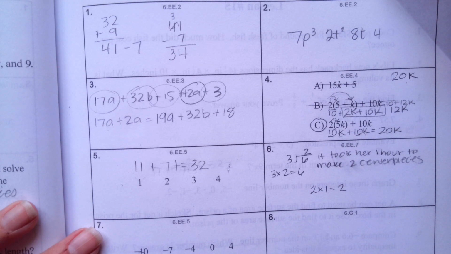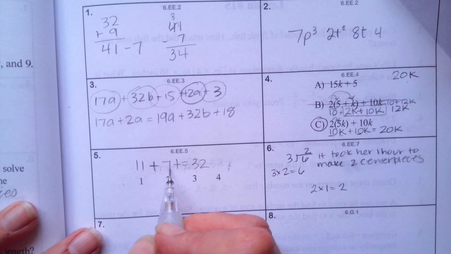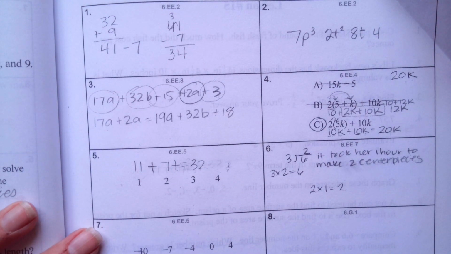This is 11 plus 7T. And they're saying which value for T makes the equation true. So you have to replace T with 1, 2, 3, and 4. So do that and tell me which one makes it true.